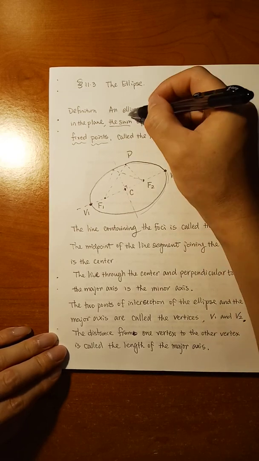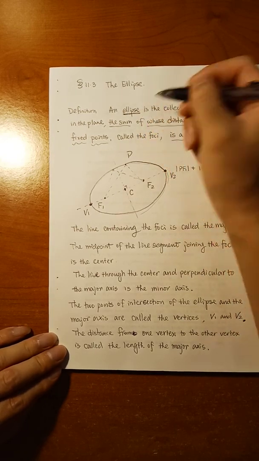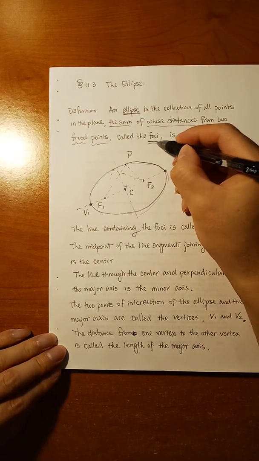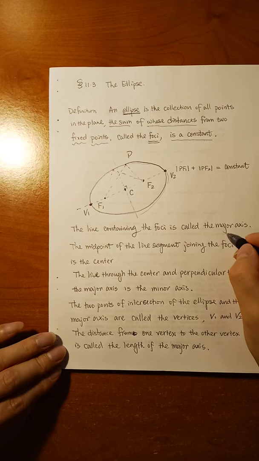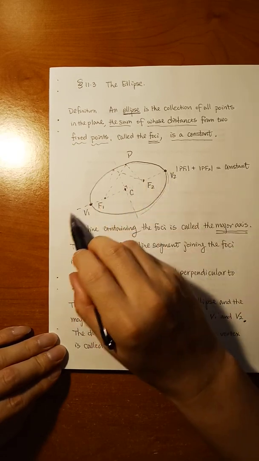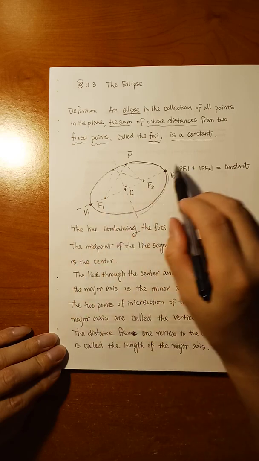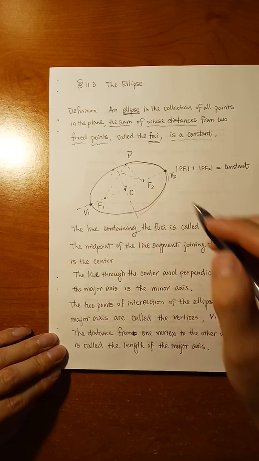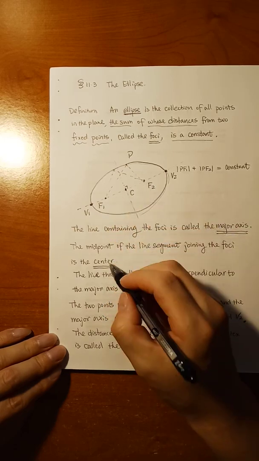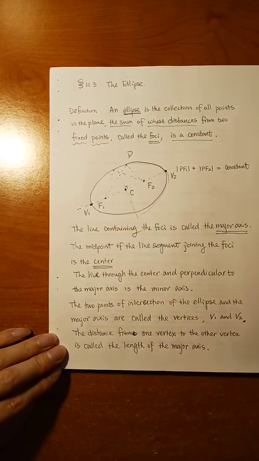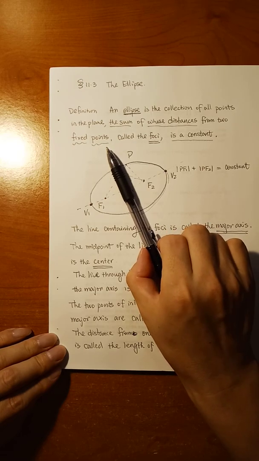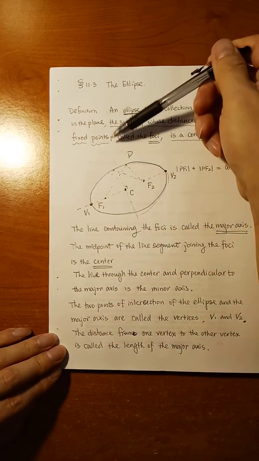So you have the ellipse, an important geometric object, and then you have two foci. The line through two foci is the major axis, and the midpoint of the two foci is called the center. At the center, you draw the perpendicular line to the major axis and you get the minor axis.